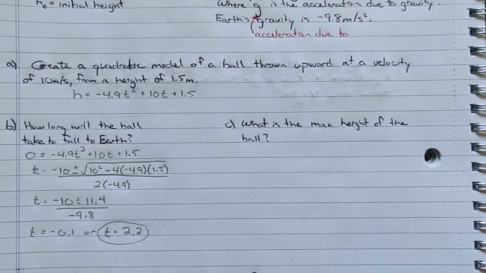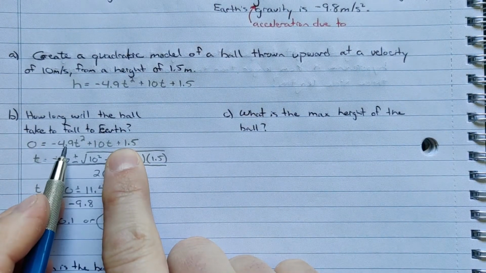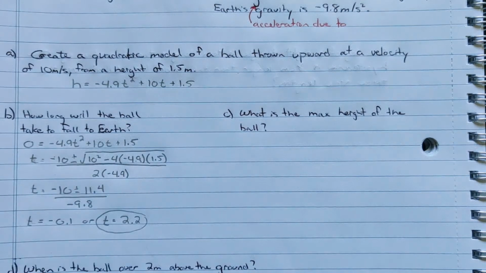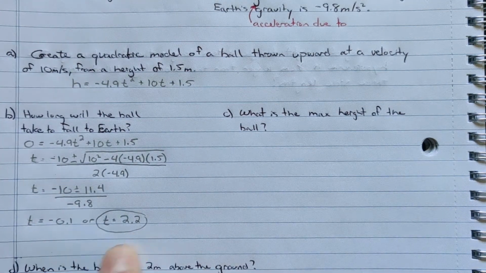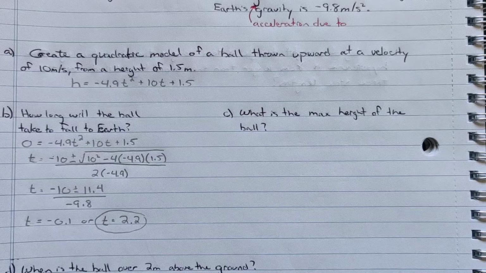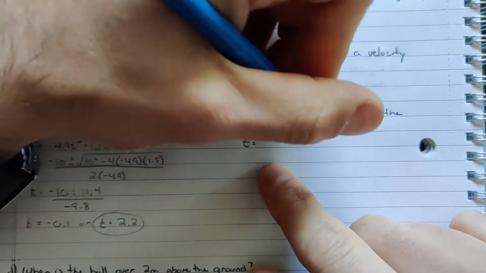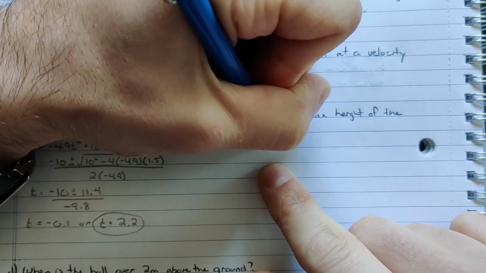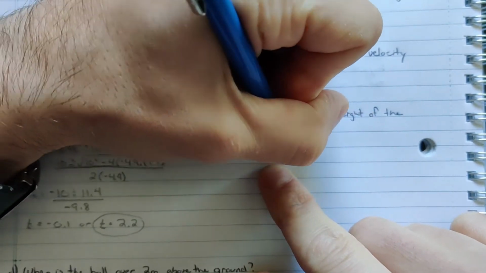The next question says, what is the maximum height of the ball? Well, there are two ways you can do this. You can complete the square of the initial equation that we made up here and find the vertex. But we've already found the zeros, so why don't we just use our two zeros, knowing that the vertex is going to have a t-value in the middle of those zeros. So the t-value of the vertex is negative 0.1 plus 2.2 divided by 2.